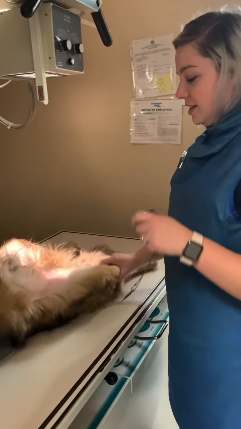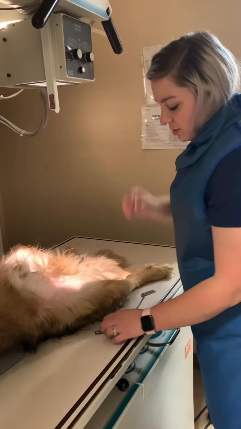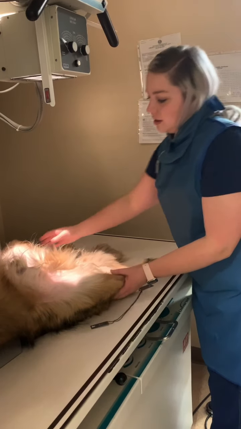We have him slightly positioned. We're going to put our marker, make sure our collimation is there.